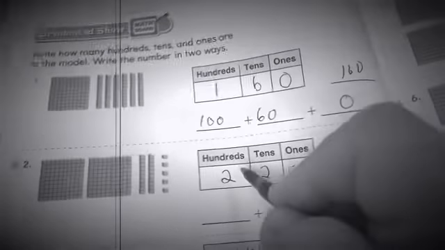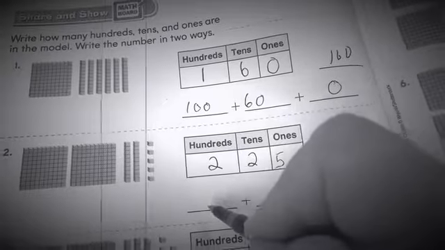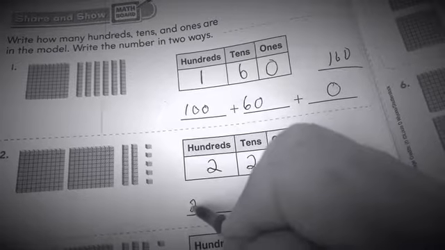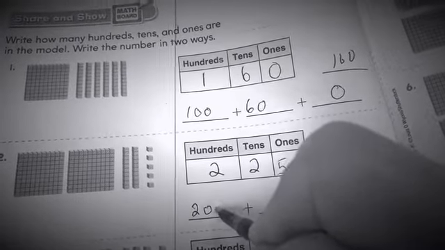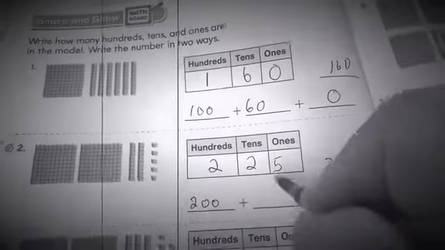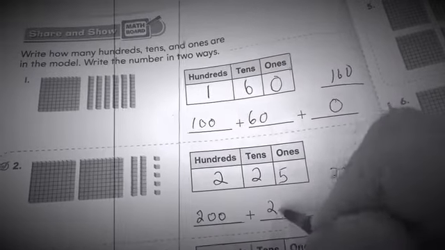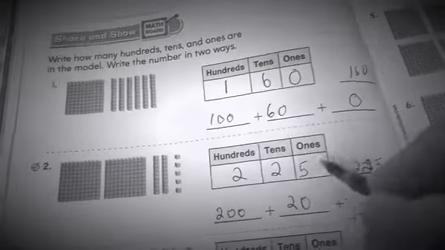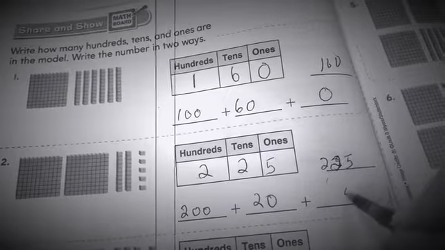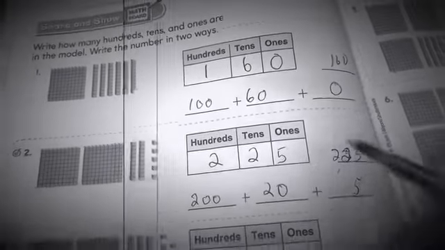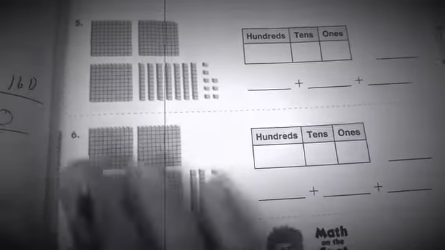But that's okay. What's the value of 200s? 200, add 2 zeros. What's the value of 2 10s? 20. What's the value of 5 ones? 5. Awesome. Okay, you got 3, 4, 5, 6. You can work on. Good practice.